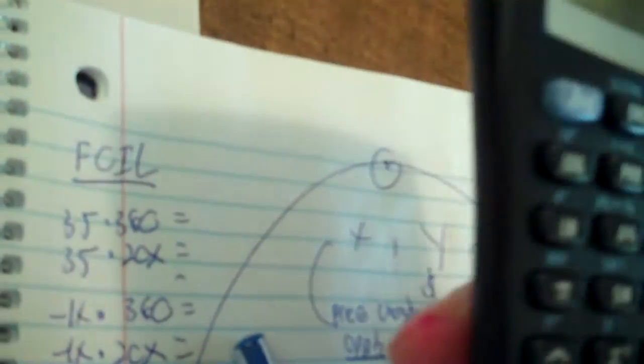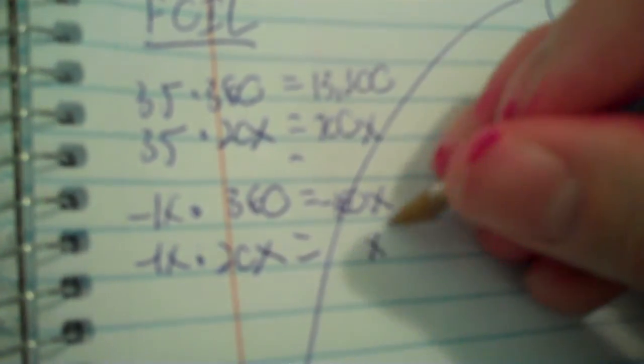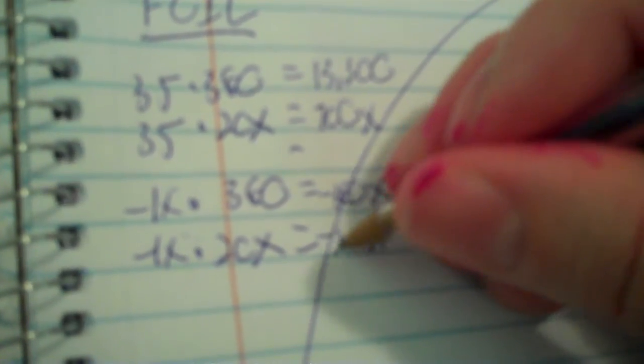And I find my products. 35 times 380, 13,300. We're going to have x in the next product, 35 times 20 is 700. Going to have x in the next product, that's a negative 380. And we're going to have x to the second in the final product, that's going to be negative 20.